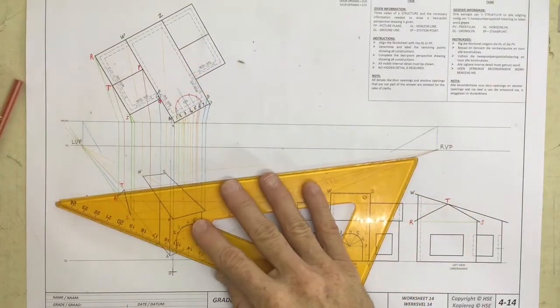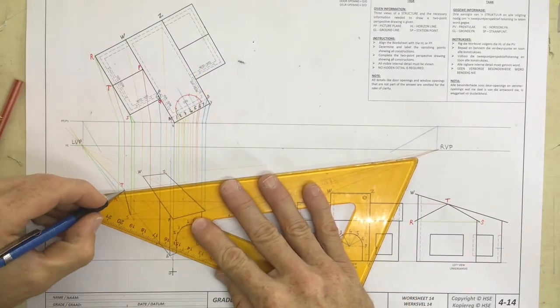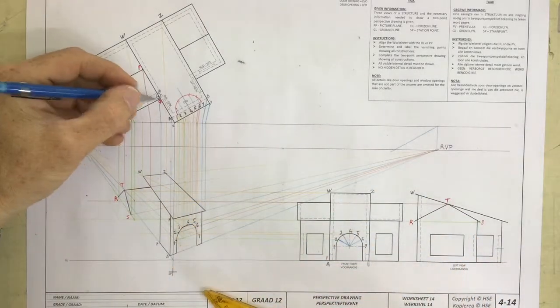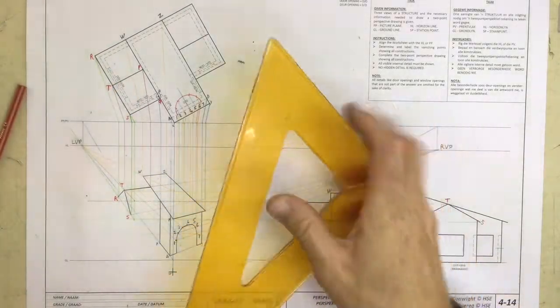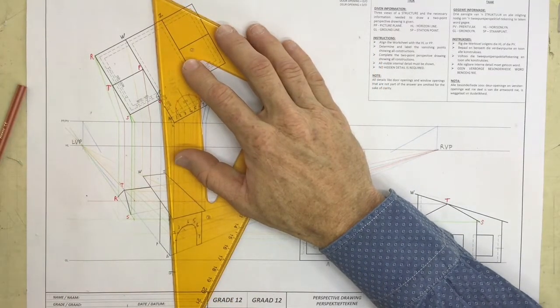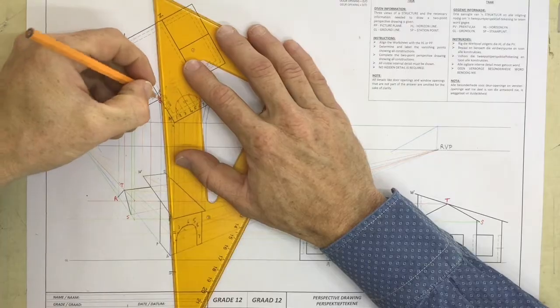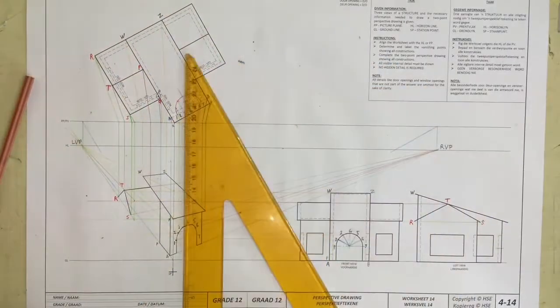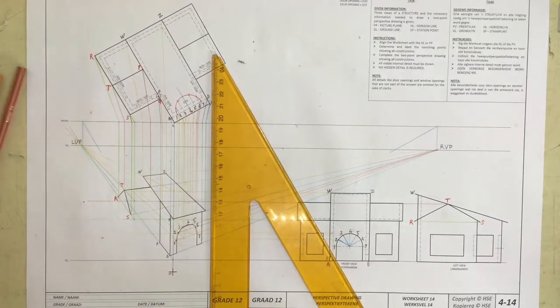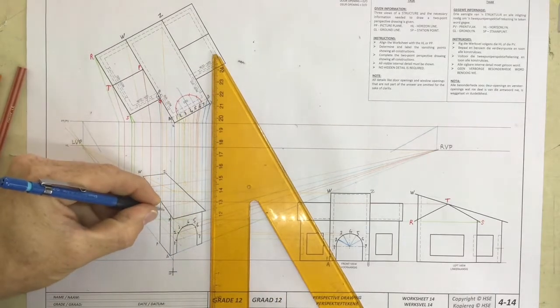It seems that it's actually touching over there on the edge of that roof. Right, let's find where Q is. Q, I need to take a line going from Q over there, take that down to stationary point, take that down, and there is my Q over there.